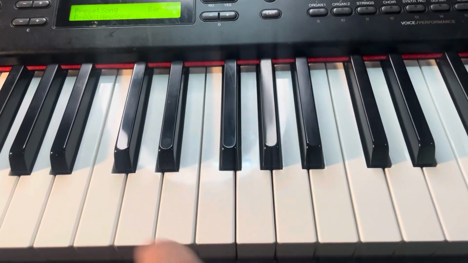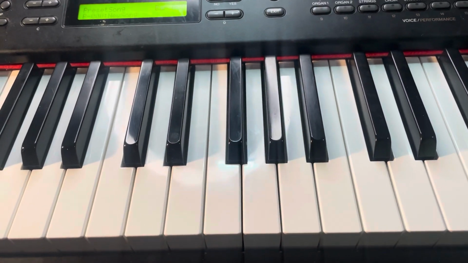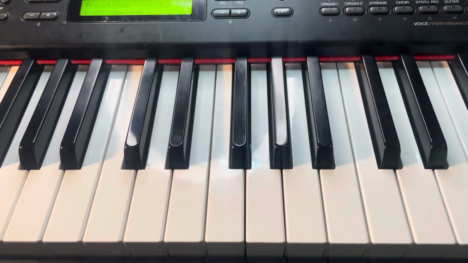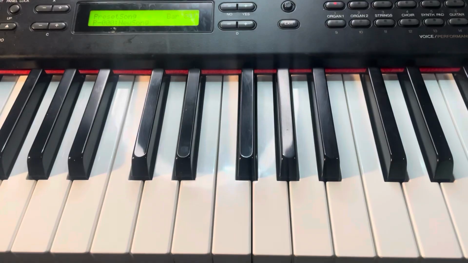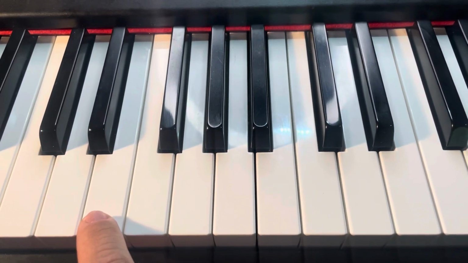Now, because we were in the key of C, we didn't really use any of the black keys. I want to show you what that looks like, but now we're going to do that a little bit quicker, and we're going to go to a different key. All right, we're going to try this in E now. So E, our scale is E.